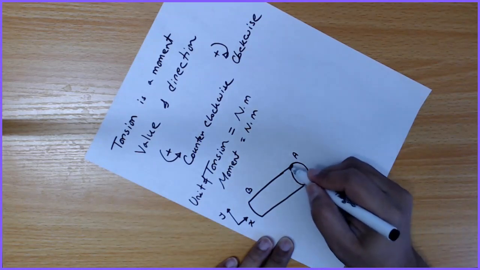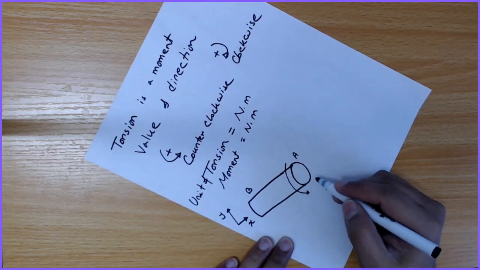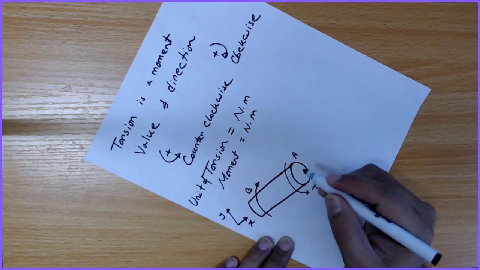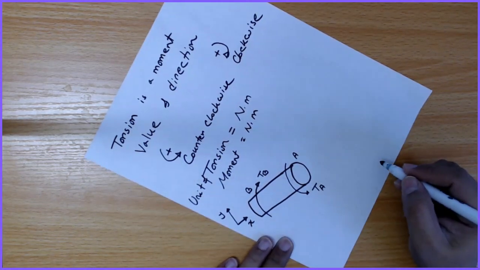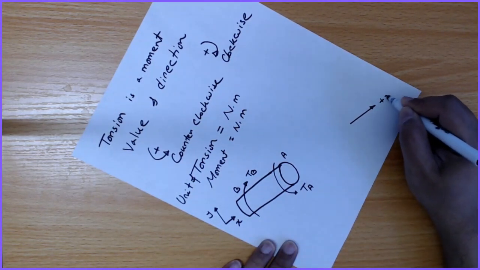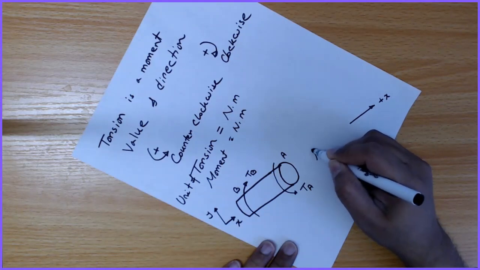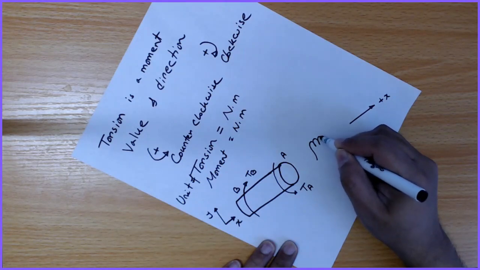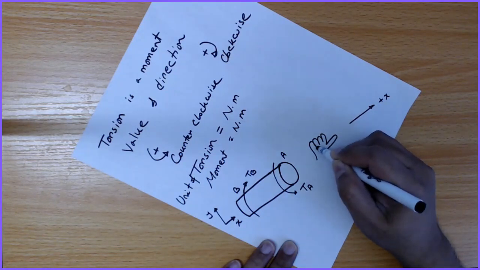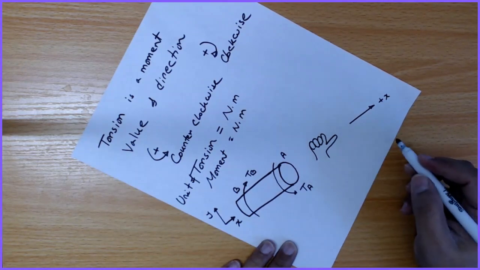At the right end, the A end, the torque is TA, and at the B end the torque is TB. Okay, and this is my positive x. Now if I draw my right hand, okay, this is my right hand.